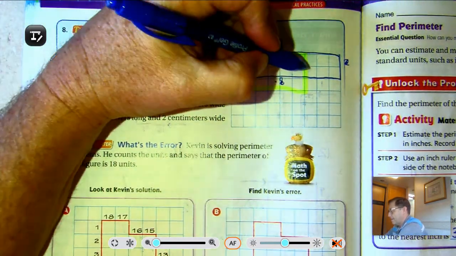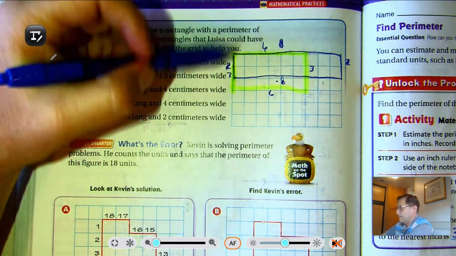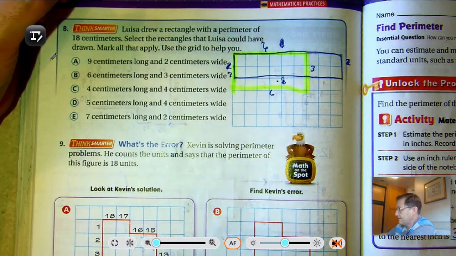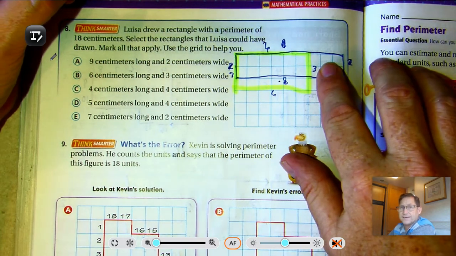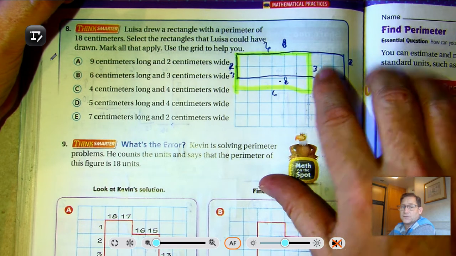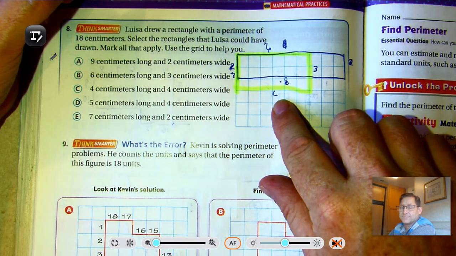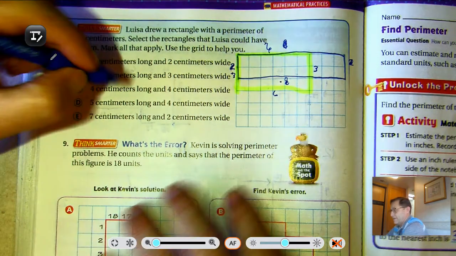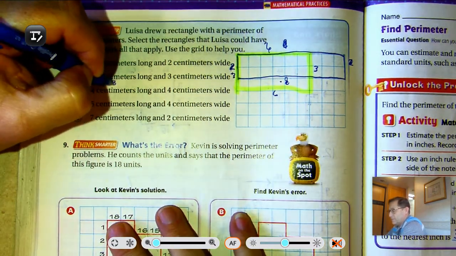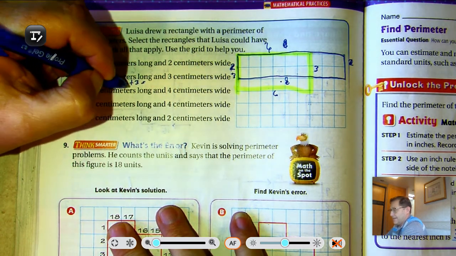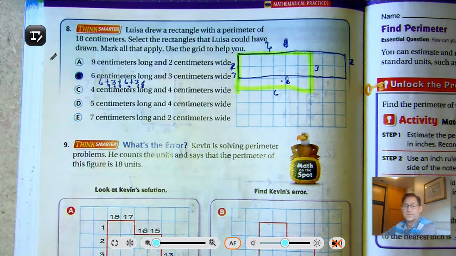Okay. 3 plus 6 is 9. 9 plus 3, 12. 12 plus 6, 18. All right, so that one does add up to 18. And we can go 6 plus 3 plus 6 plus 3. 9 plus 9 is 18.